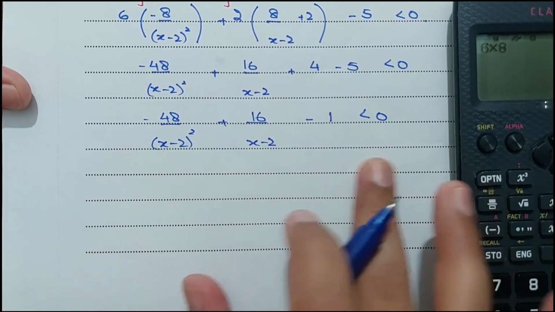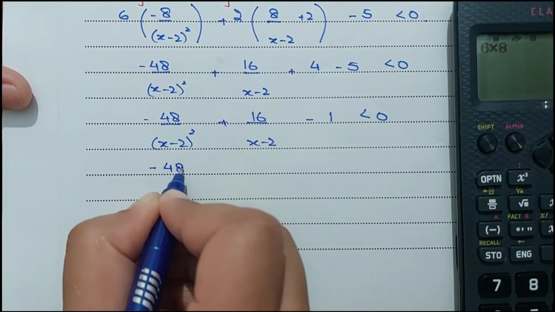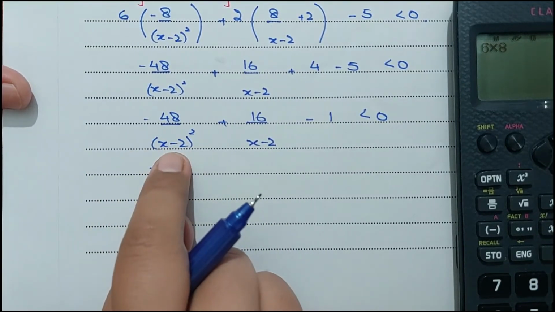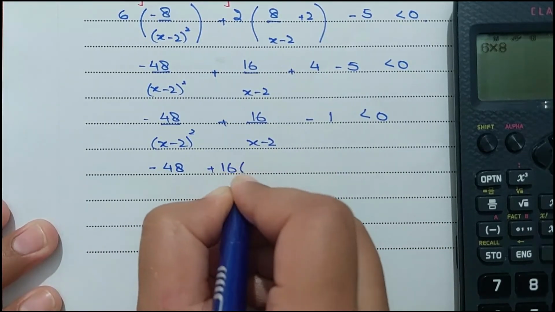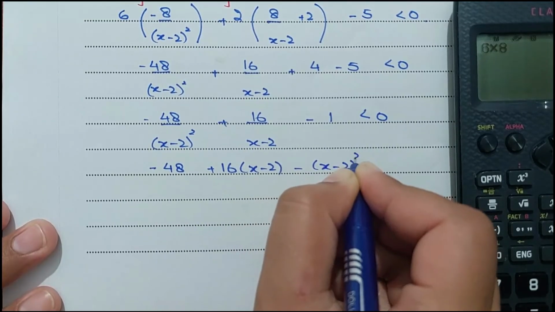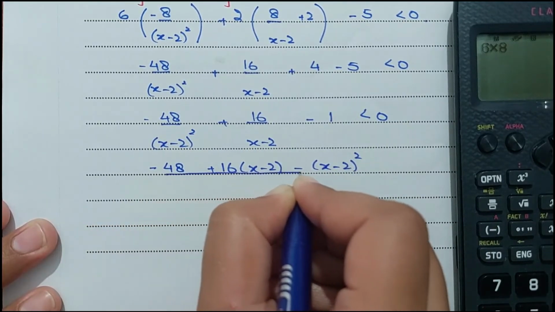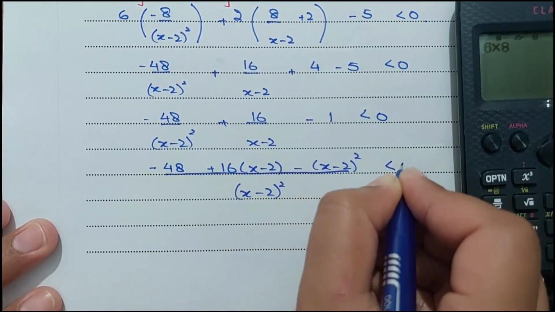Alright, now let me make the same denominators. So taking the LCM, minus 48 is as it is. We have to pick the bigger one. Plus 16 is multiplied with x minus 2, and minus 1 is multiplied with (x minus 2) whole squared. (x minus 2) whole squared is the LCM. This is less than 0.